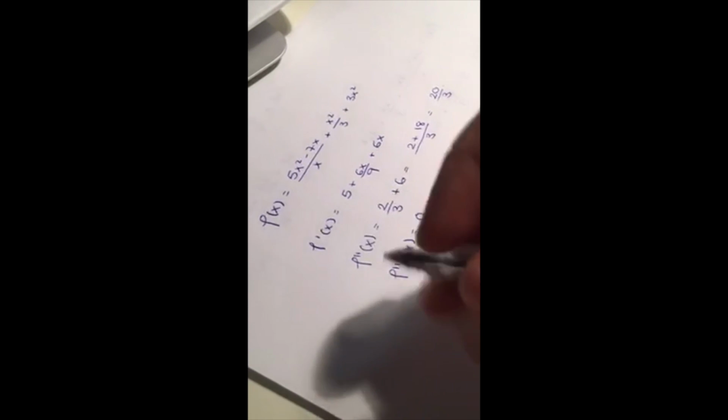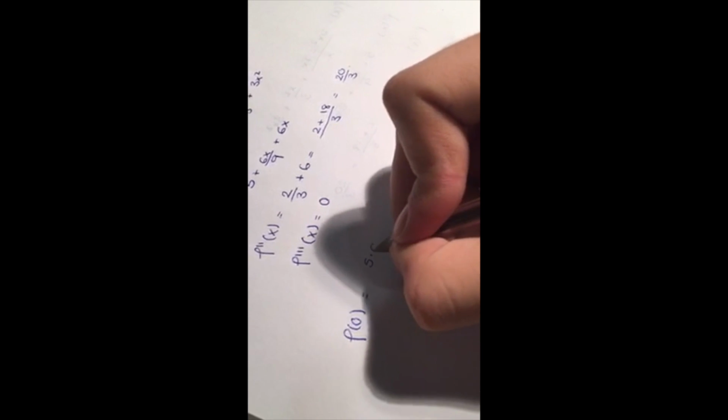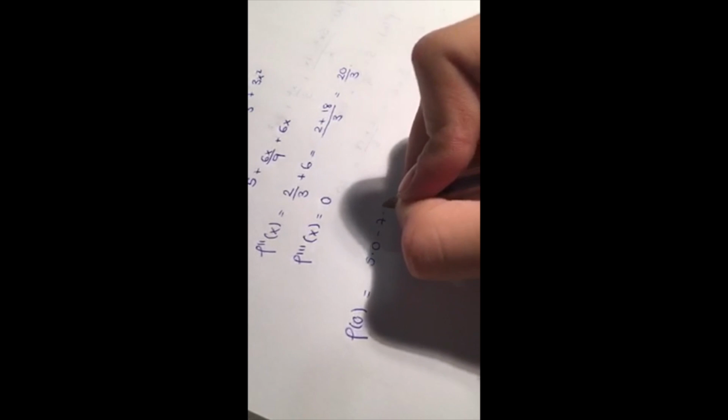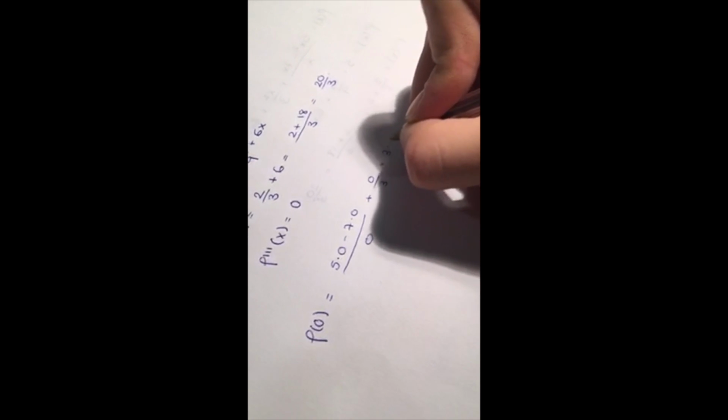To continue, we are going to substitute 0 in our functions. So f of 0 will be 5 by 0 minus 7 by 0 over 0 plus 0 over 3 plus 3 by 0.